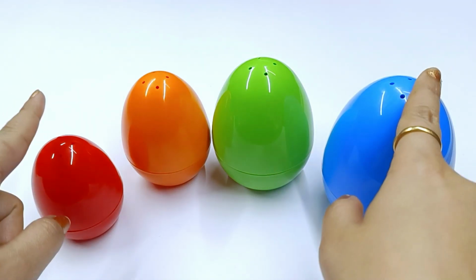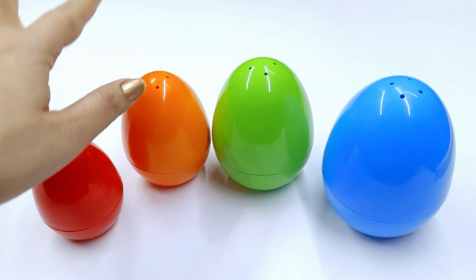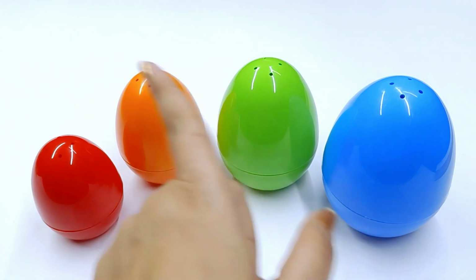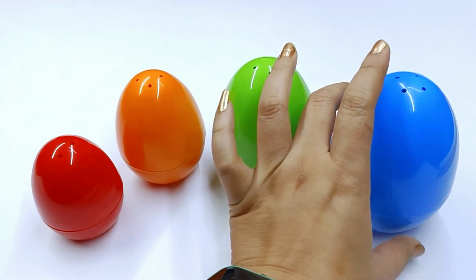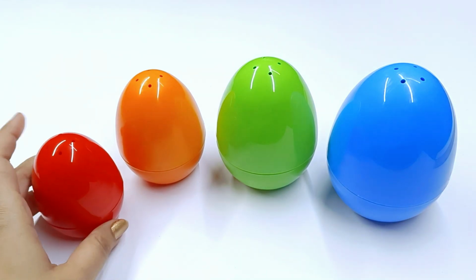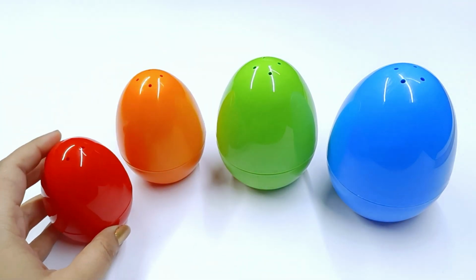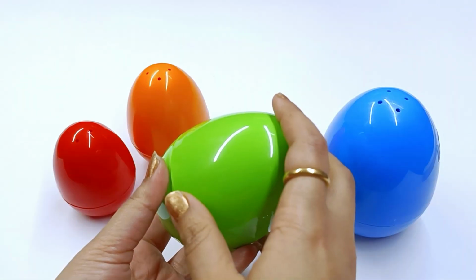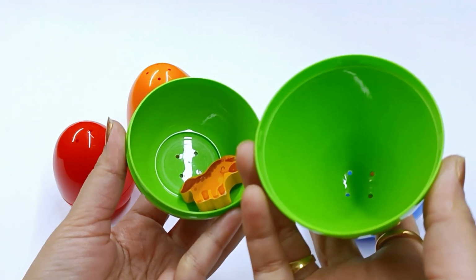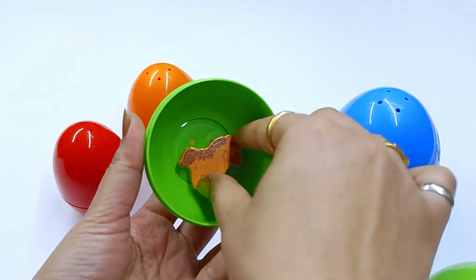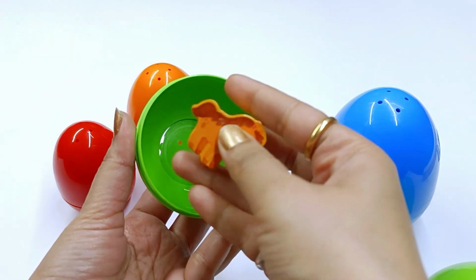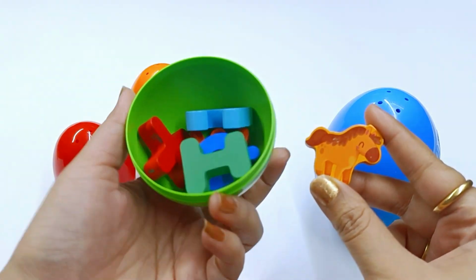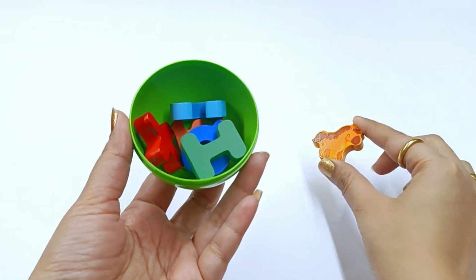So let's find the next alphabets. Maybe here. No, it's not here. It's maybe here. No, it's not here. Maybe here. No. It might be here. Yes, it's here. Oh, it's a horse. And here are some alphabets. So let's see.